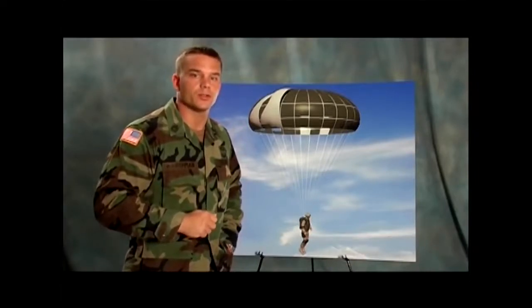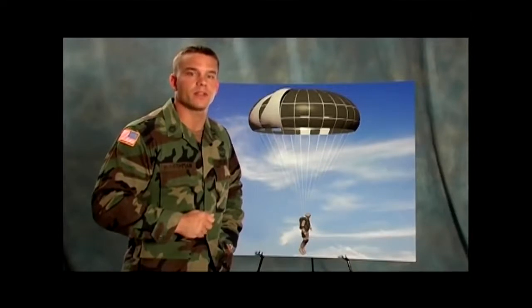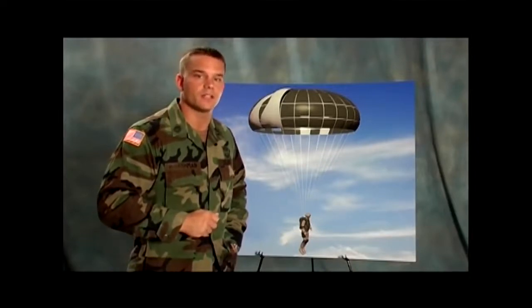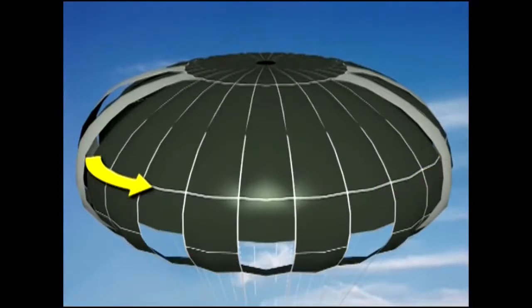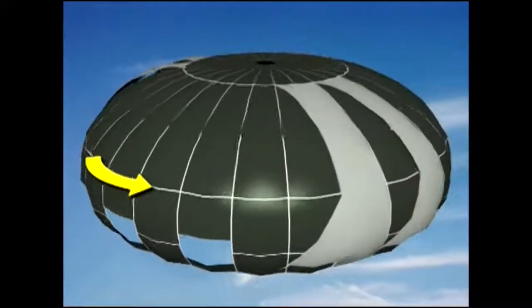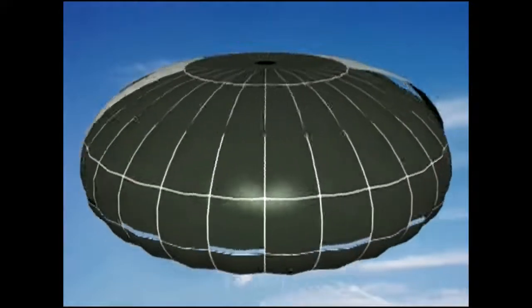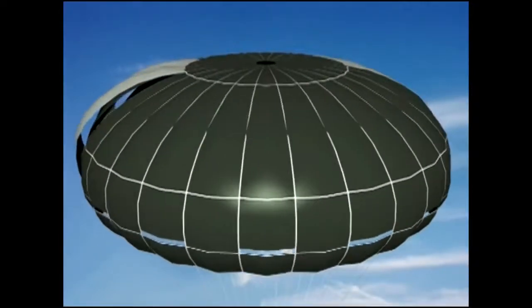You steer the parachute by pulling the toggles that are attached to the ends of the steering lines. Pull the right steering toggle and you close the steering slot on that side of the canopy, while the opposite slot remains open. The air moving through these open slots will turn you to the right. Pull the left toggle and the canopy will turn left.